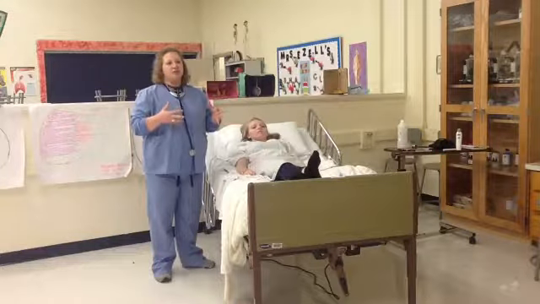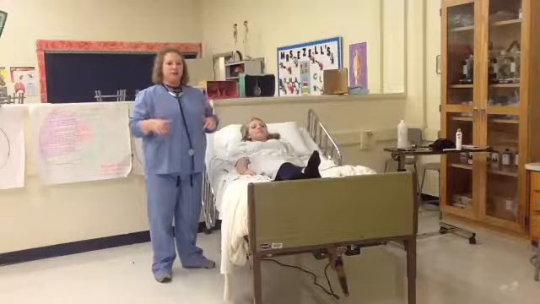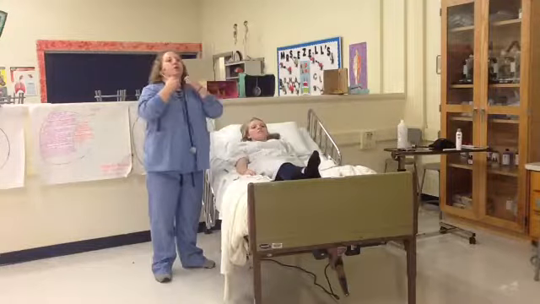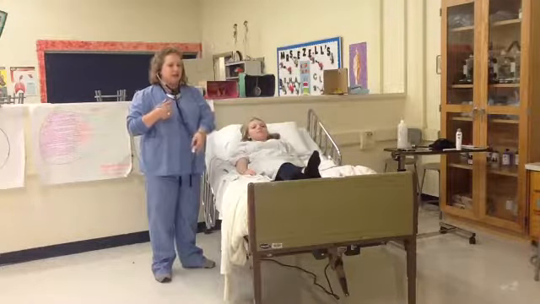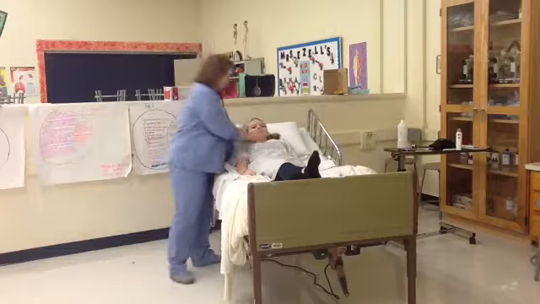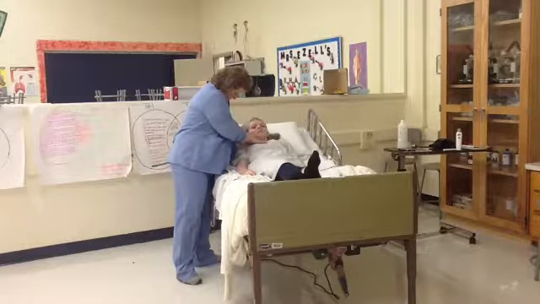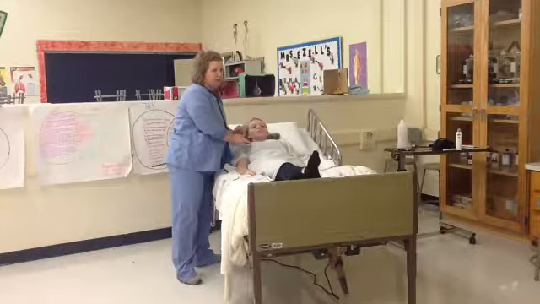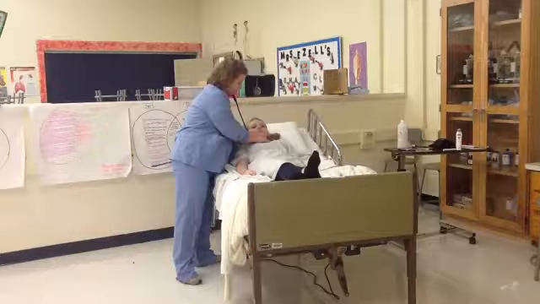Next, we're going to also take the heart in the different areas of assessment. We are going to start with the aortic area in the second right intercostal space at the sternal border. And it is normal. Then we will move on to the pulmonic area in the second intercostal space on the left at the sternal border.